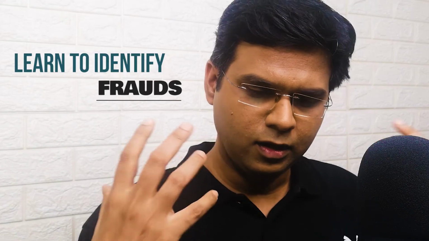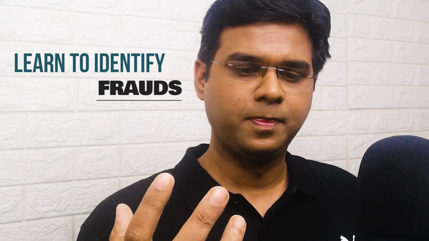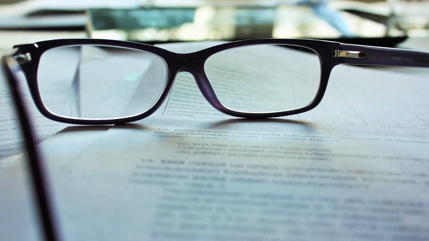Next, learn to identify or understand frauds. In every day's newspaper, you will find one or the other fraud story. Some company commits some fraud and the banks are not able to recover their money. Okay. So read about frauds. That will tell you which companies to not invest in. Okay. So always read about frauds.